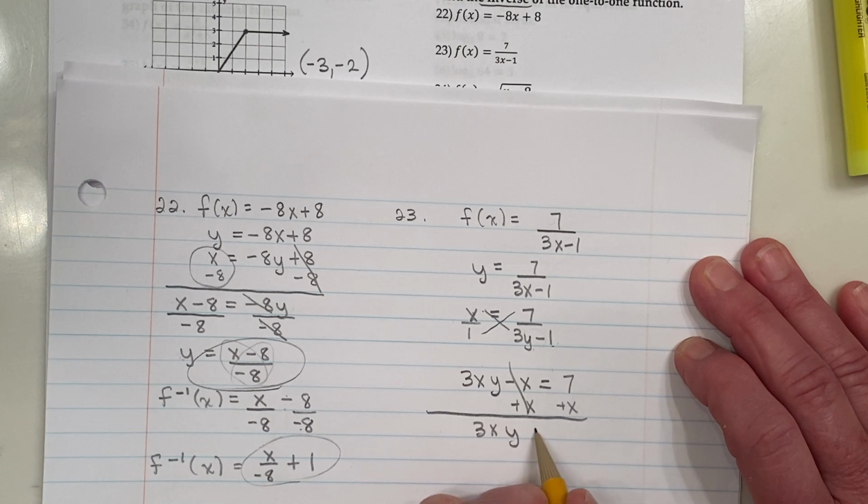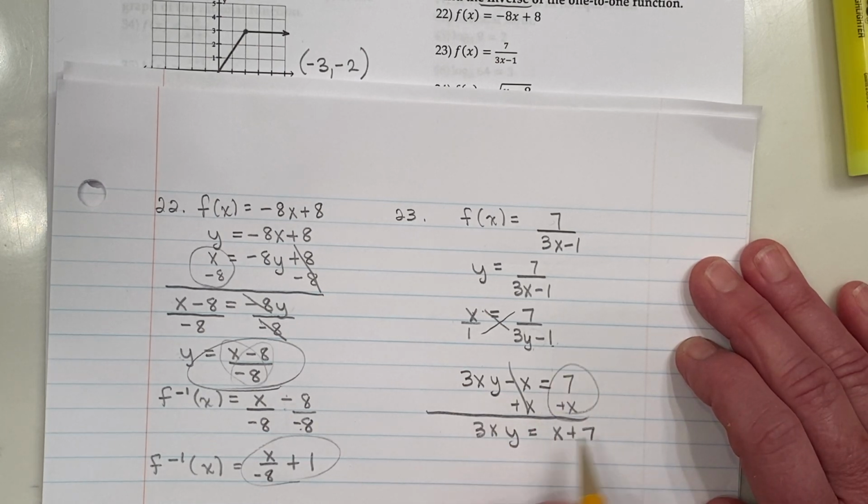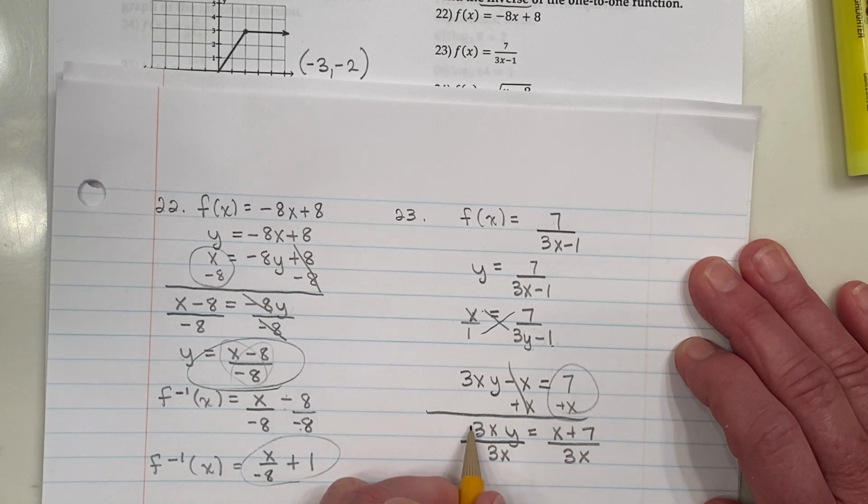And we have 3xy equals, and we'll just put this in a row format, x plus 7, x is usually first. To get y by itself, I've got to divide by both 3 and x, so divide by 3x here. So those 3x's will divide out. I'm going to go ahead and replace y with the inverse notation.